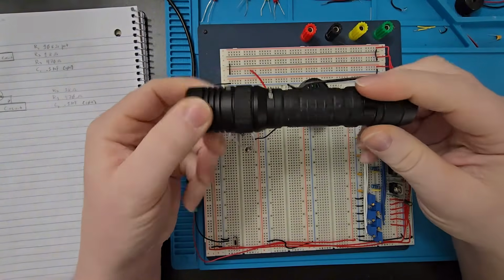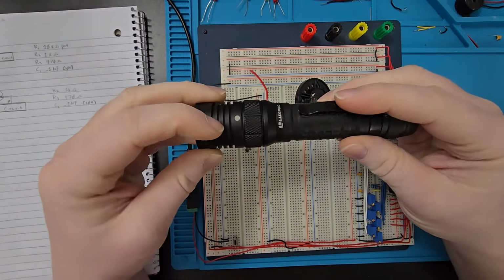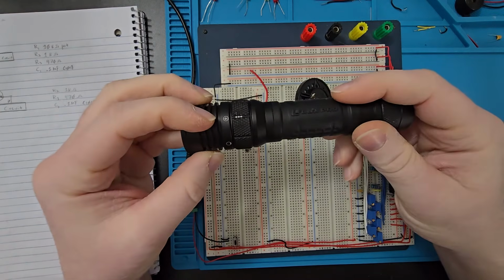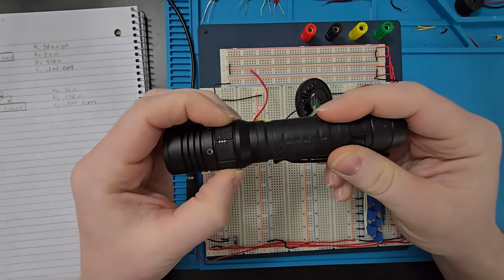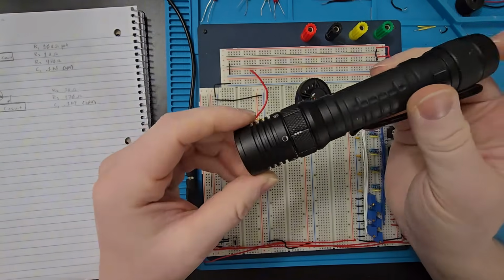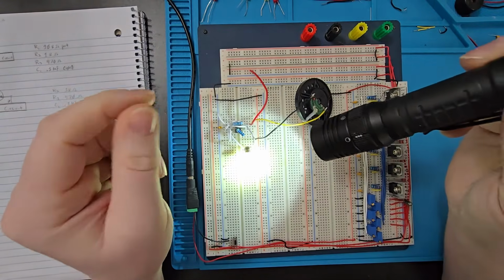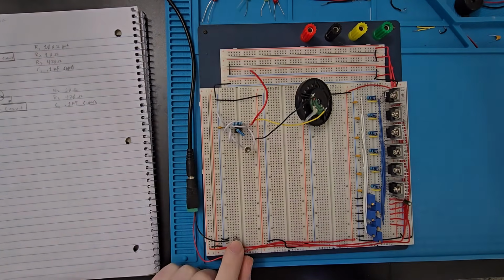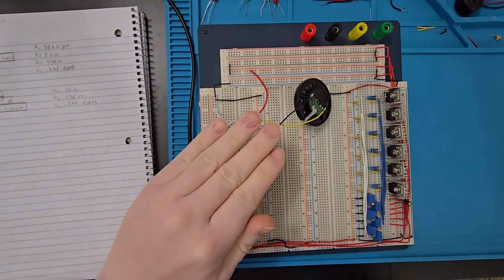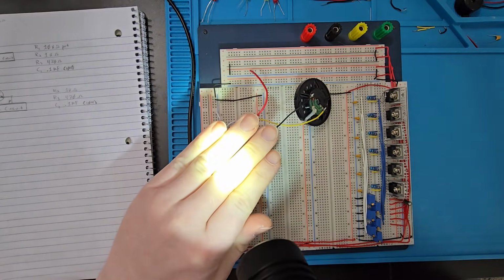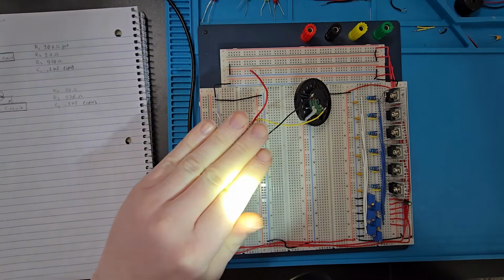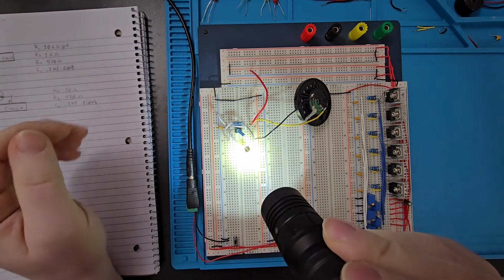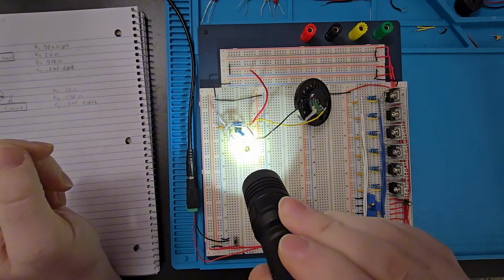I just got this flashlight I have laying around here. I got full brightness, mid, low, and then a strobe effect. So let's start off with the low setting. And what happens here, I'm going to turn it on. And then once I expose it to just a little bit of light, I'm getting closer.